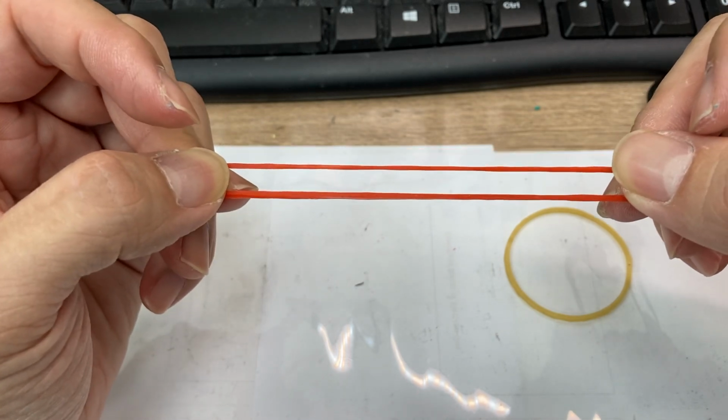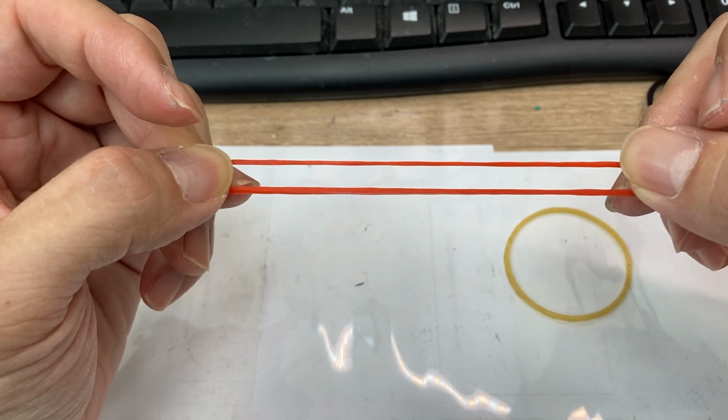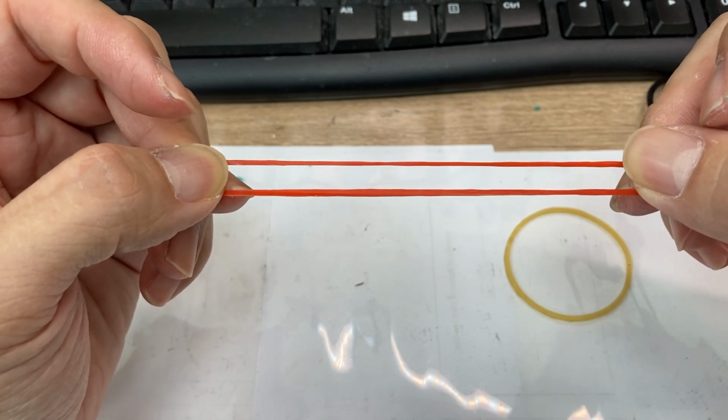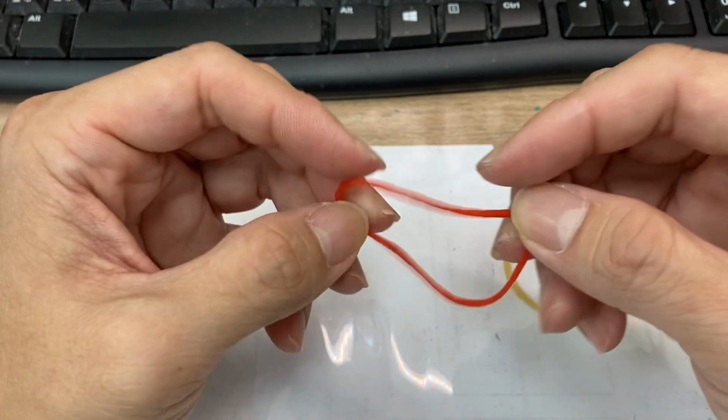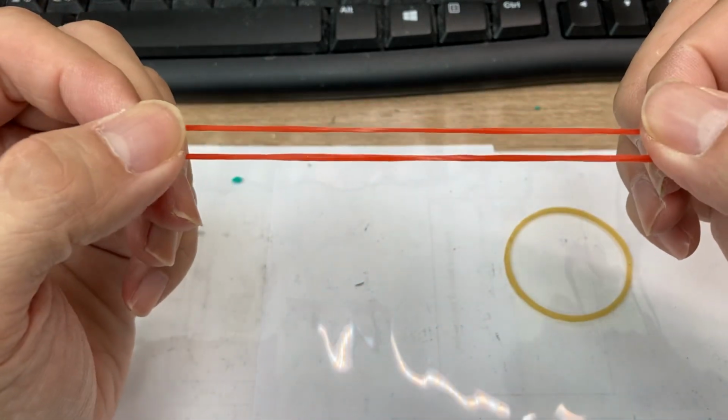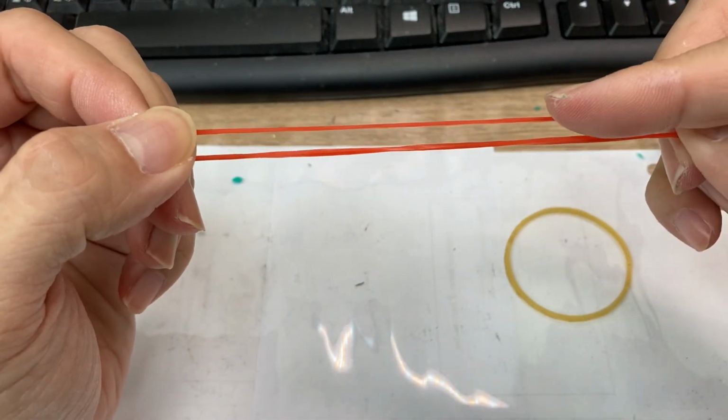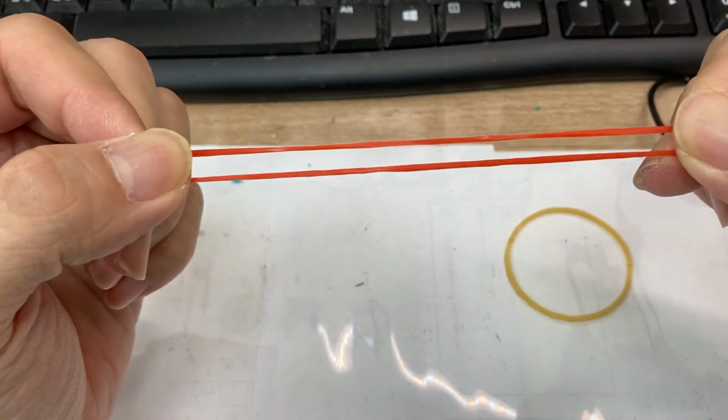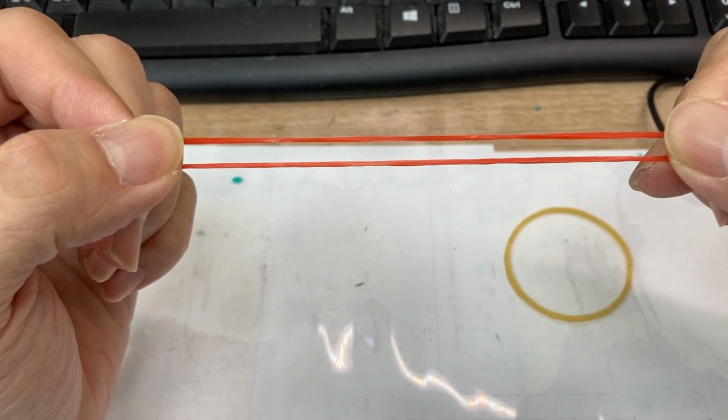Don't forget, in mechanics of material, everything is static. That means there is no translational motion and no rotational motion.